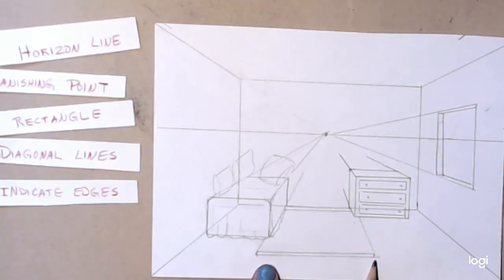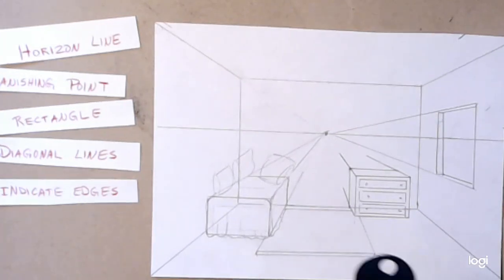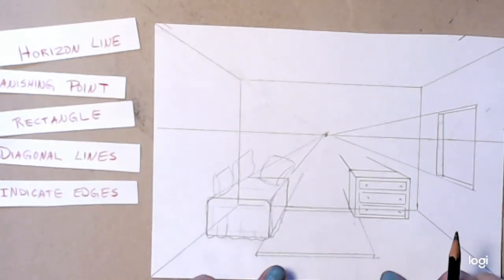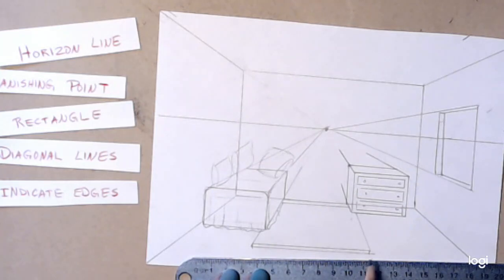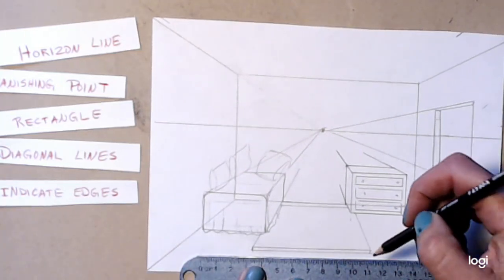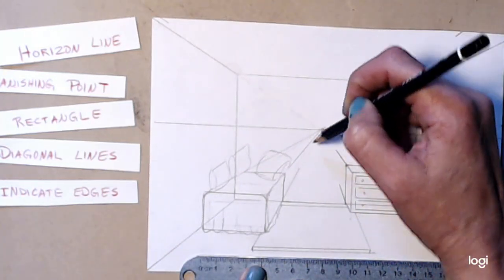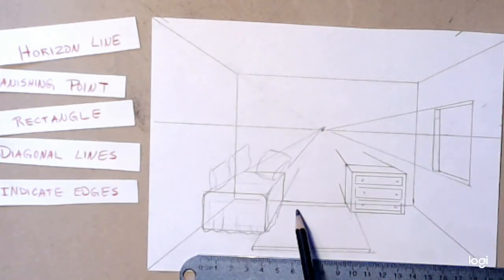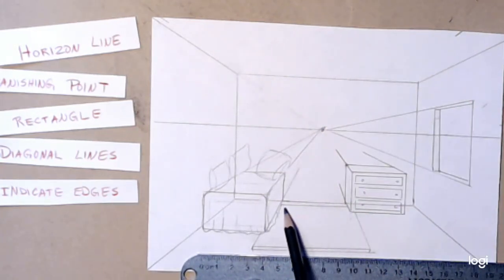Notice what I've drawn here is to help me guide what I wanted this to look like. I did know as I was drawing this rug that I wanted it to be kind of thick and fluffy. So I drew this little rectangle to start with, which would represent the front edge of the rug. And then I drew my diagonal lines receding back to the vanishing point. And then I created the back of the rug right there.